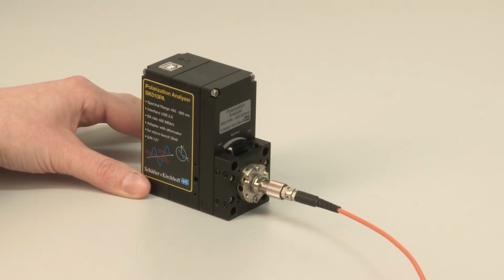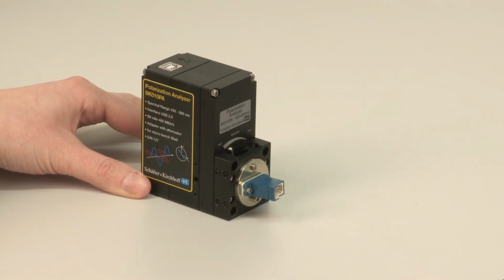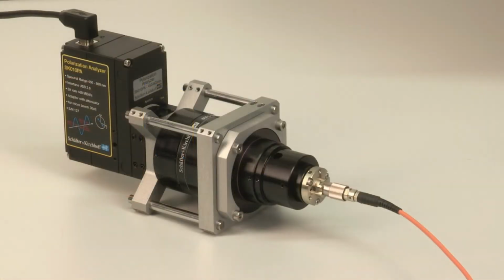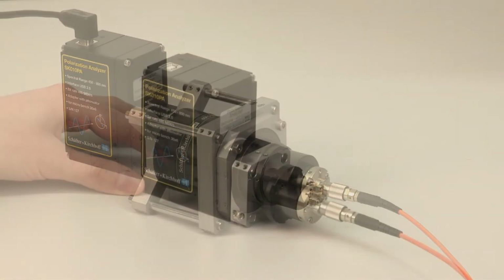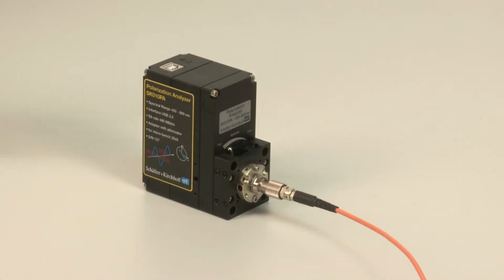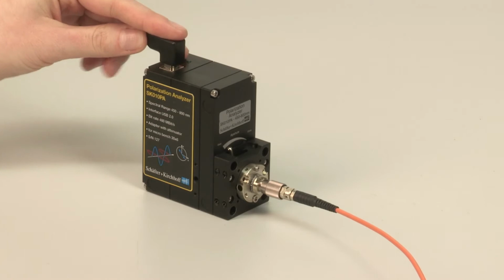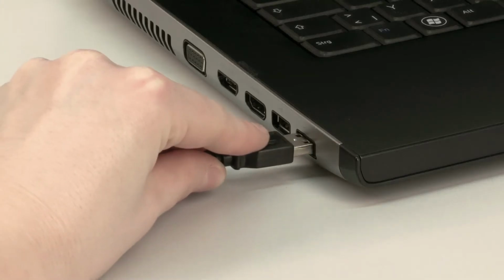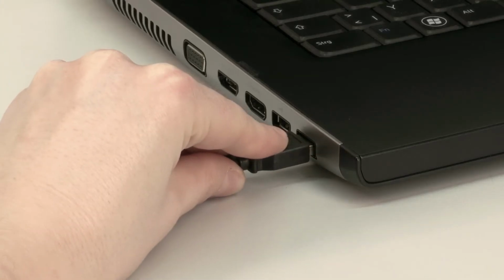Adapters are available for all established types of fiber connectors, and it can easily be integrated into standard cage systems or the Schäfter + Kirchhoff multi-cube system. After connecting it to the USB port of the computer, the device is ready for use. An additional power supply or an external control unit is not necessary.